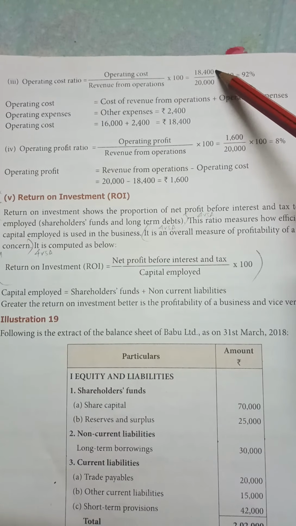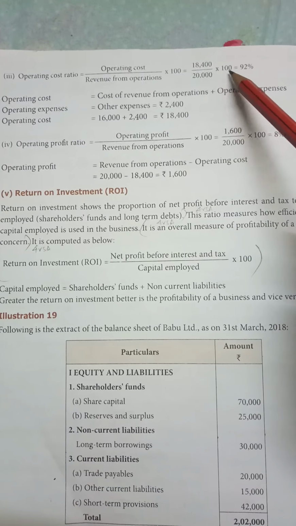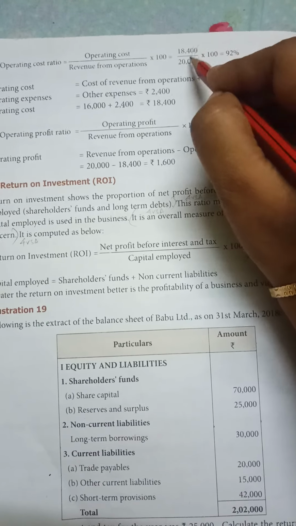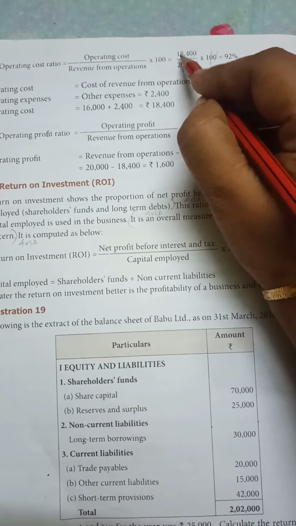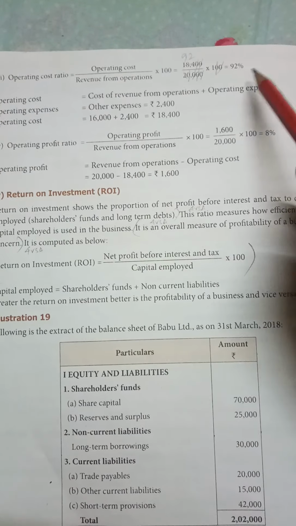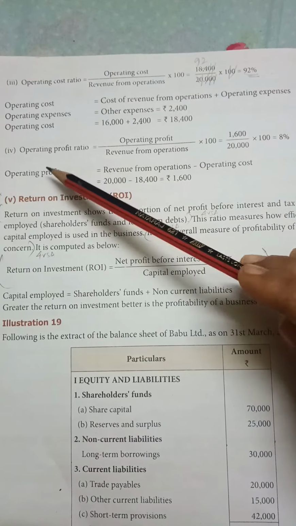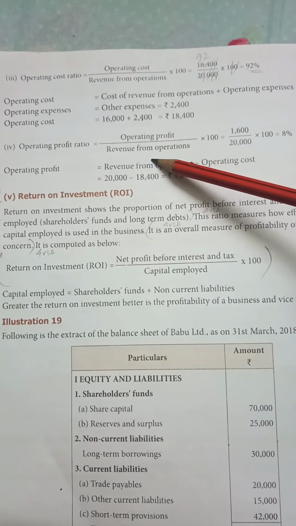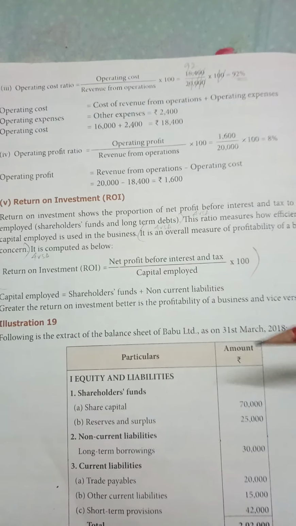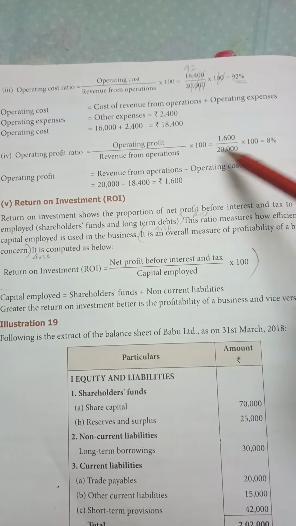Now 18,400 divided by revenue from operations 20,000 into 100. So now when you cancel these values, you get 92%. So this is your operating cost ratio. Then comes operating profit ratio. Operating profit divided by revenue from operations into 100. How can we calculate operating profit? Which is revenue from operations minus operating cost.